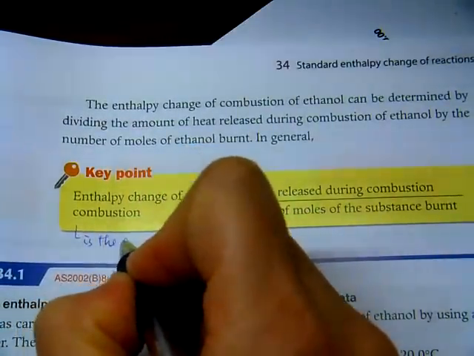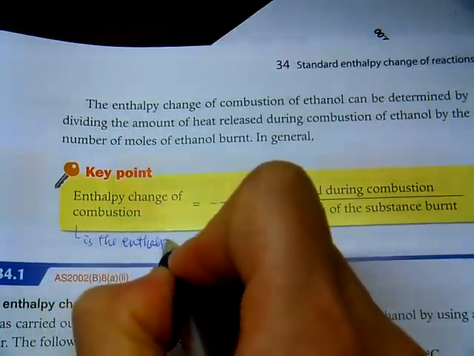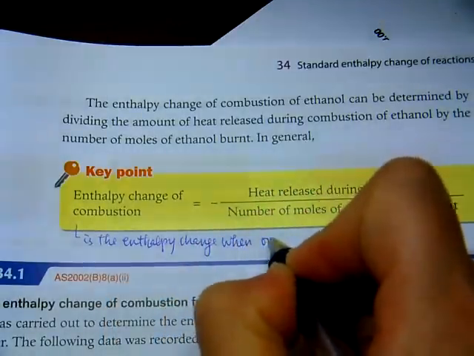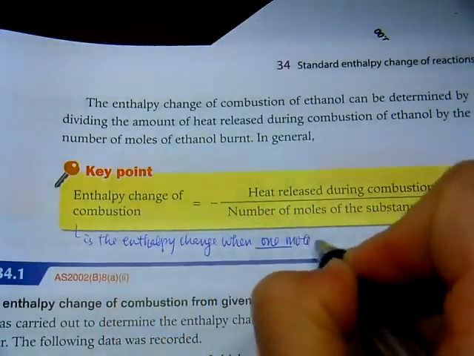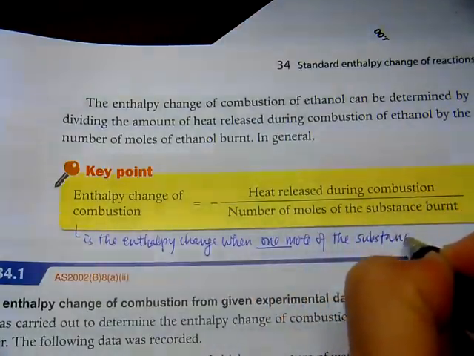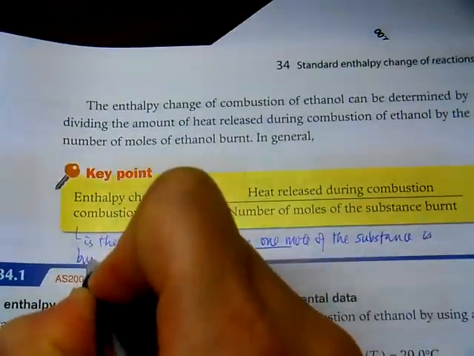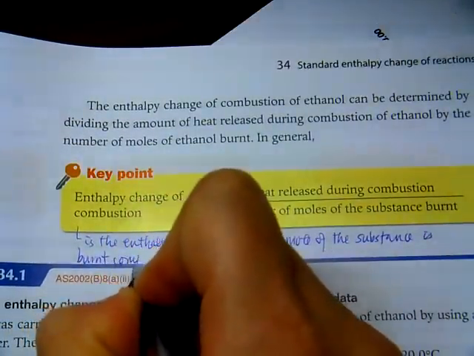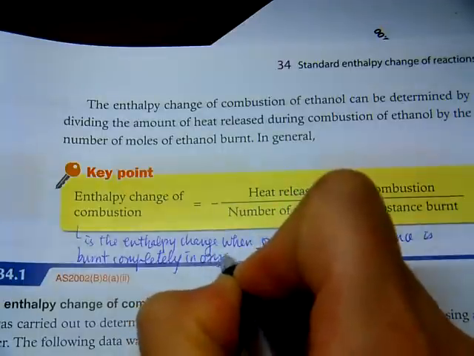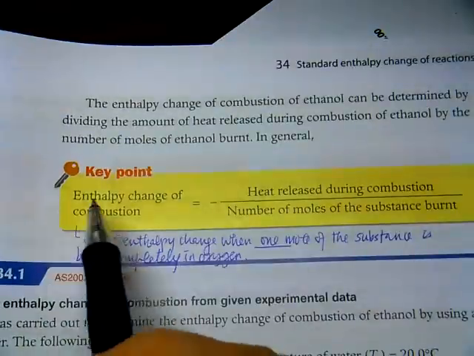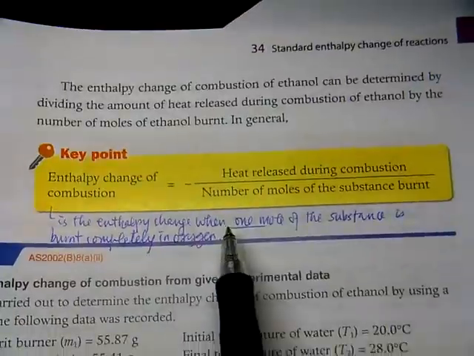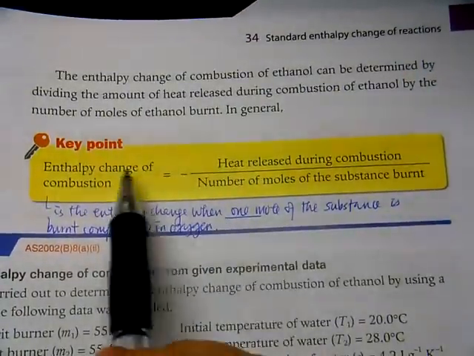Is the enthalpy change when 1 mole of the substance is burned completely in oxygen. Okay, because I haven't mentioned about standard, so no need to end up with under standard conditions.